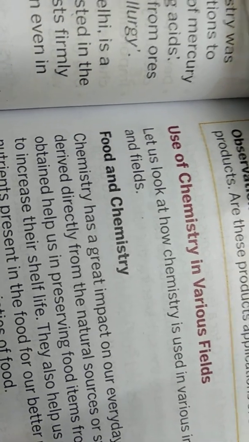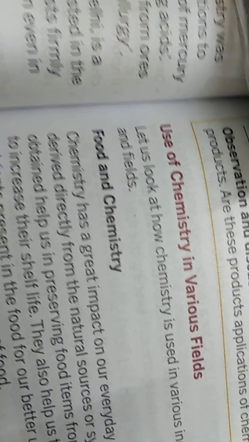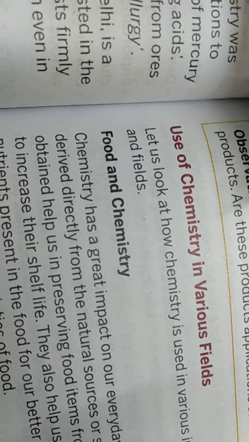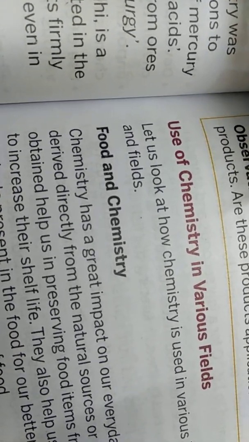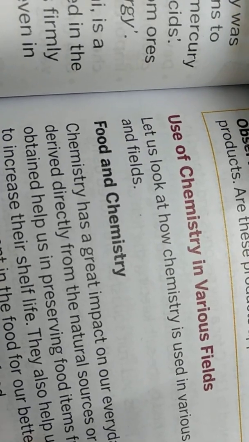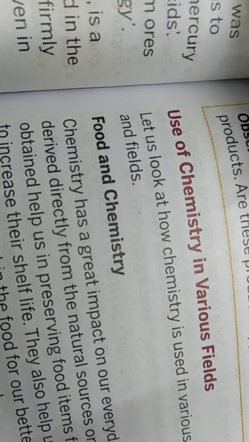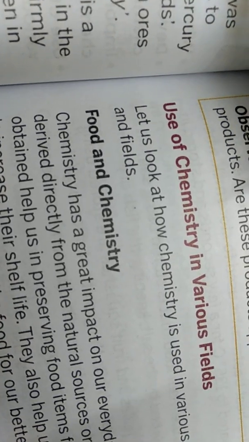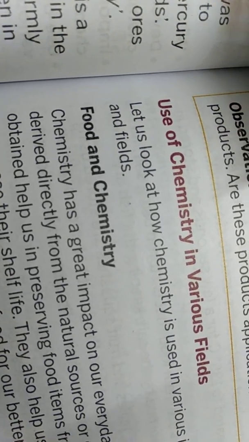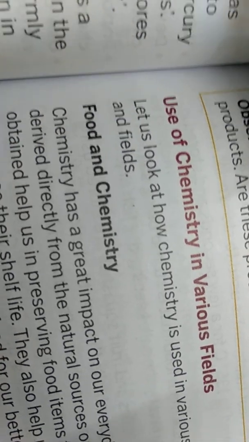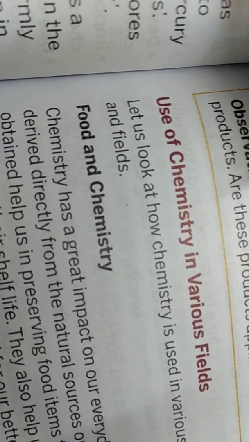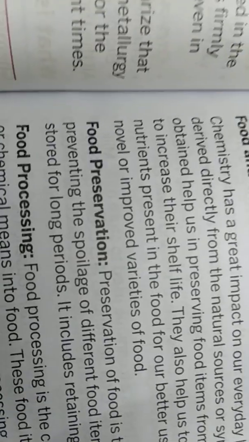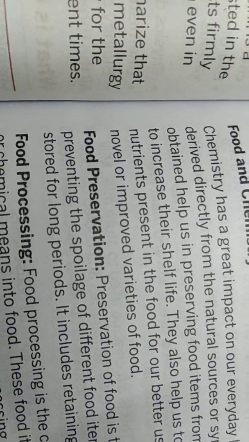Chemicals which are derived directly from natural sources or synthetically obtained help us to preserve our food items from spoiling and to increase their shelf life. They also help us to analyze nutrients present in the food for our better use and to develop novel or improved varieties of food. How is chemistry used in food preservation?